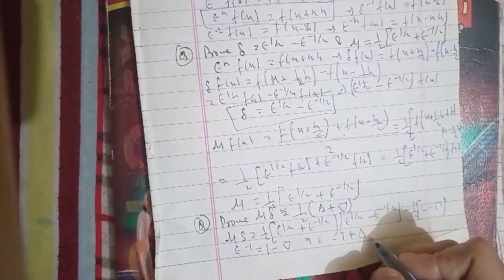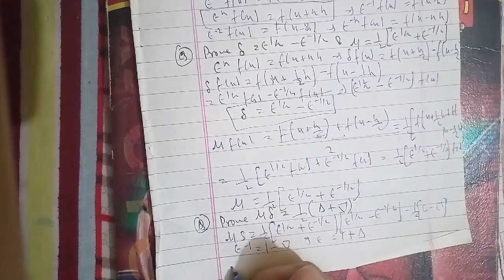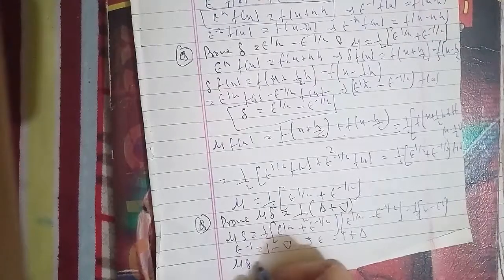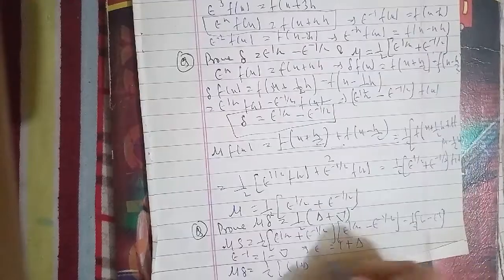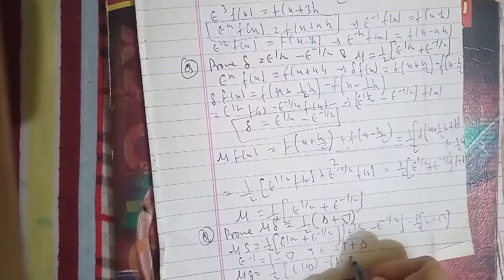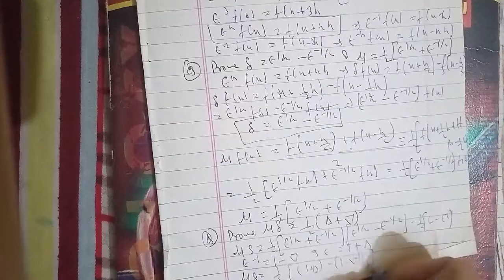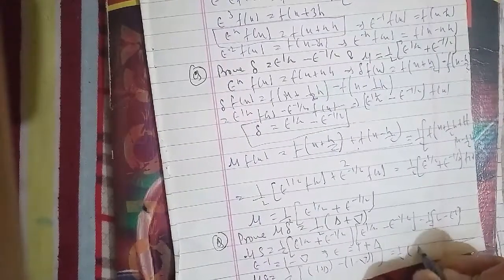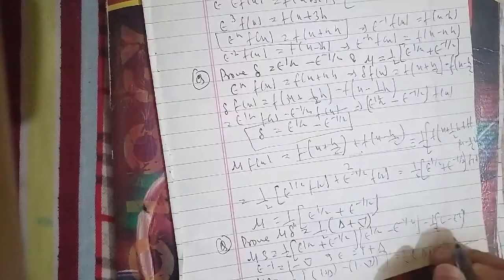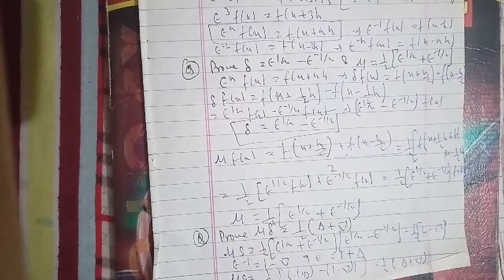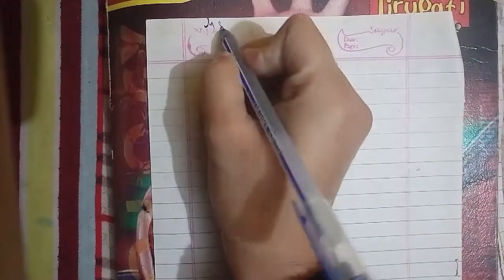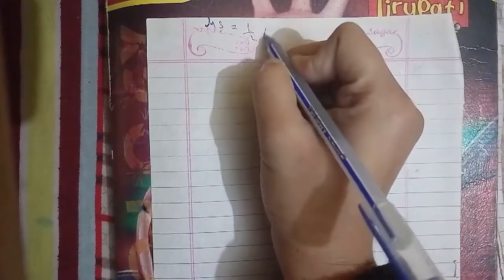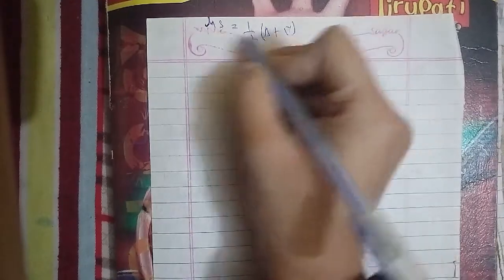Putting the values of E and E^(−1) in the following equation, we get μδ = ½[(1 + Δ) − (1 − ∇)] = ½(Δ + ∇). So further, that gives you μδ = ½(Δ + ∇).